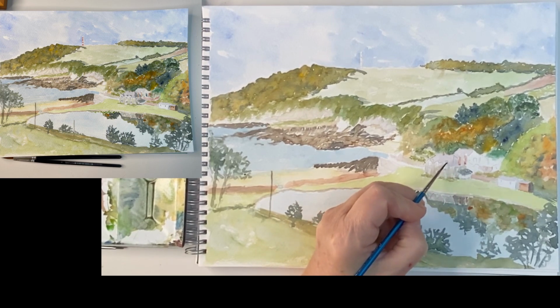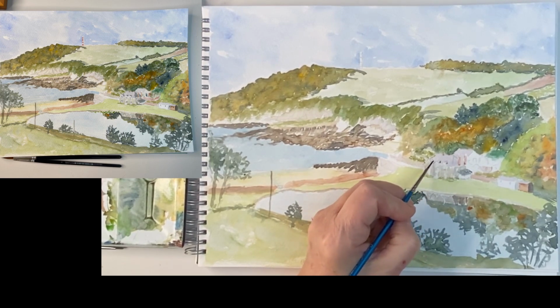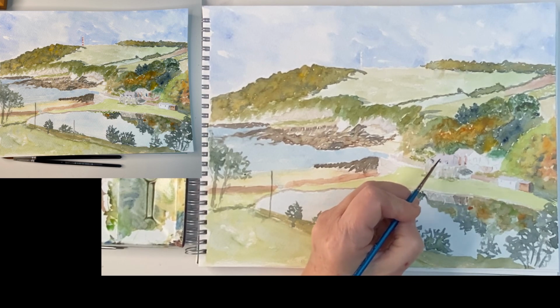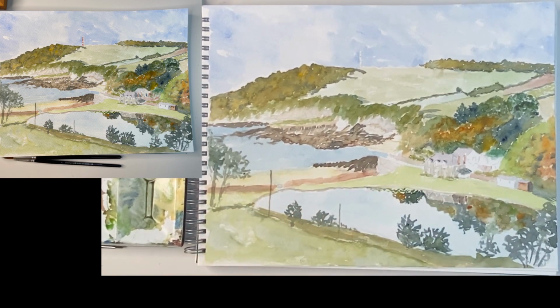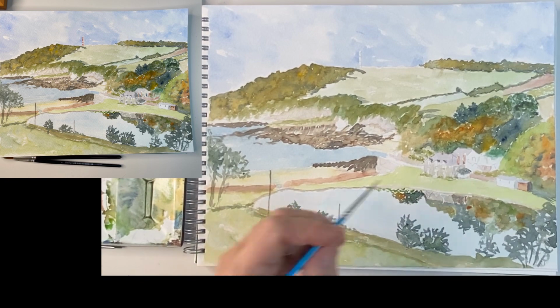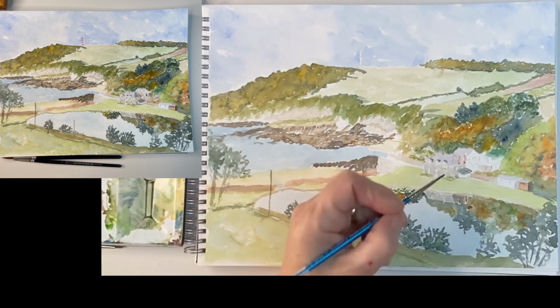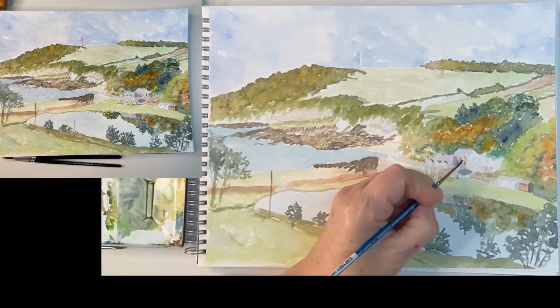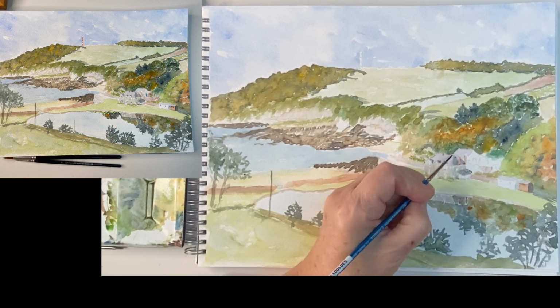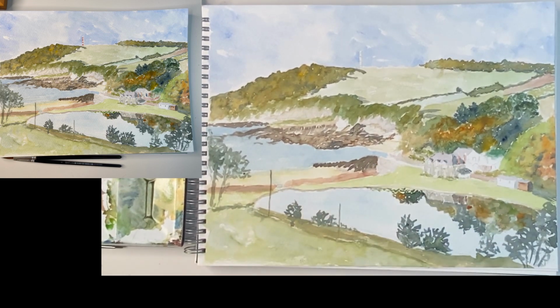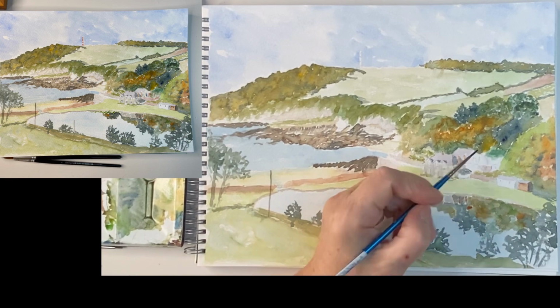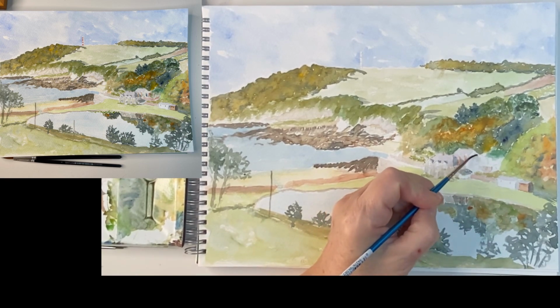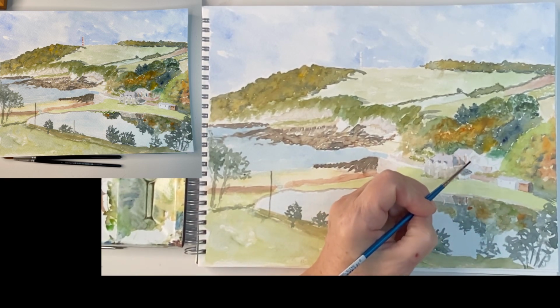So just putting in a dark triangle either side, just to show the roof, and making the end of the roof slightly darker. And the same for the building that's behind. It's got a door that I can put in a minute.